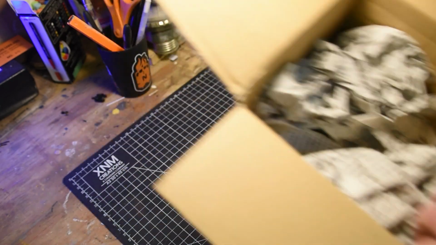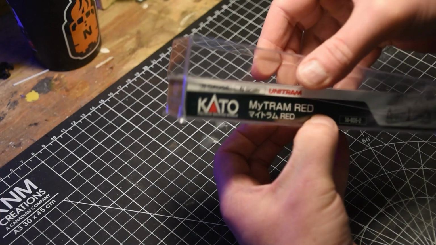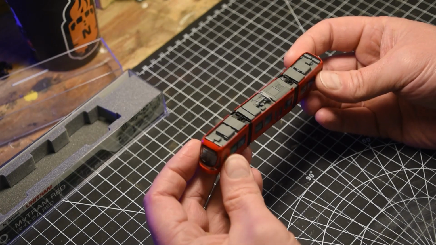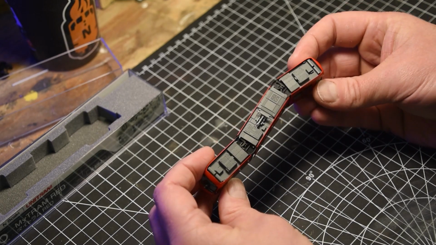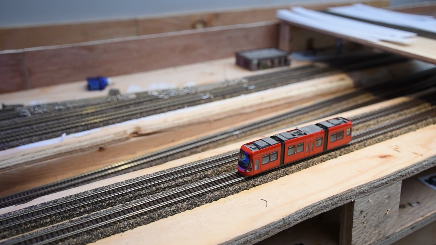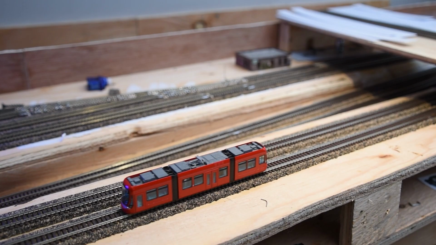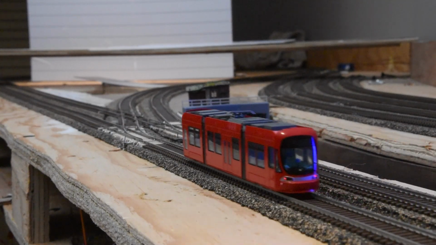I was really excited when my order from Cato finally arrived, as it meant I could finally get a closer look at one of the MyTram units. Everything about this little engine is impressive, especially its articulating chassis.